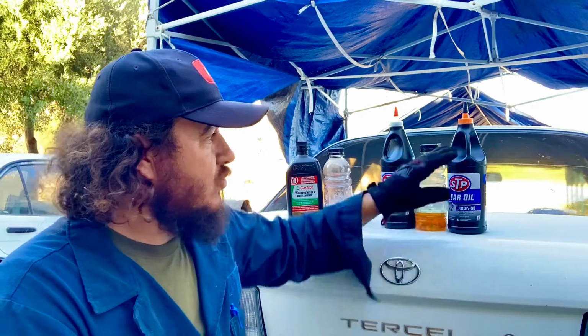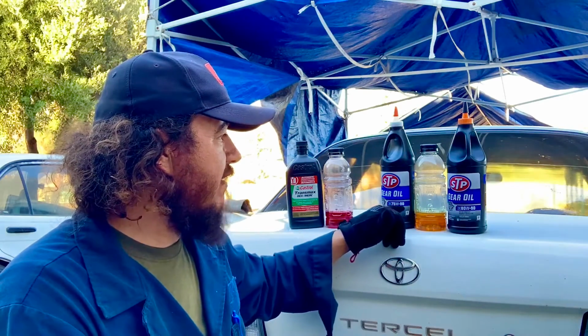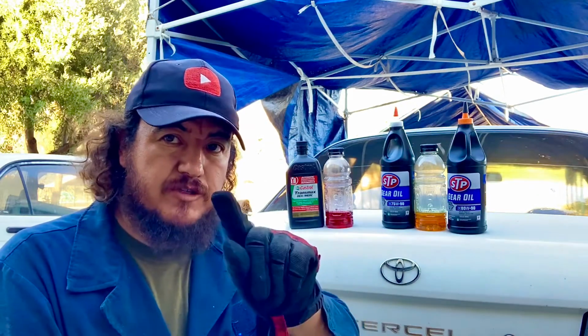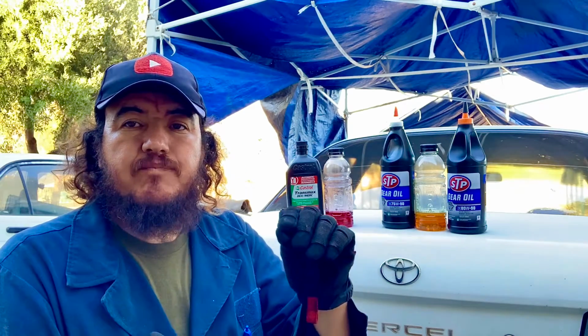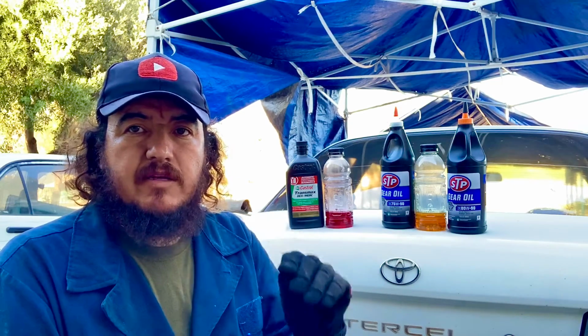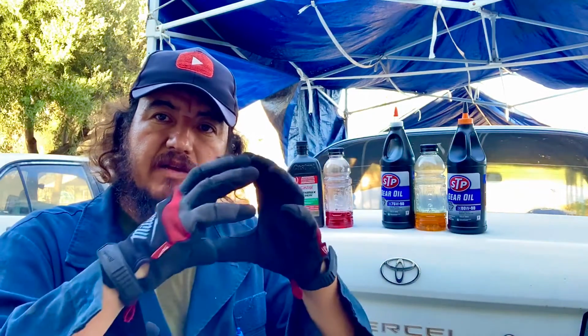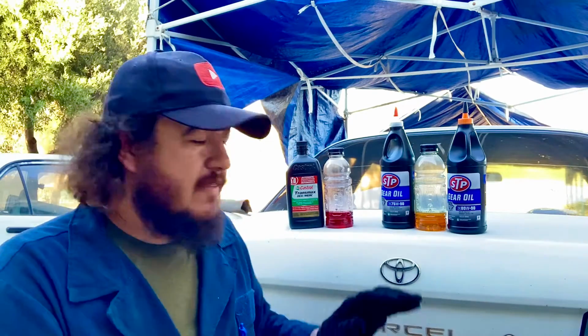So I got two different weights here. I got 80-90 and 75-90, a higher and a lower, just by 5 on the first number. What that means is the thickness of the oil on the cold start, and then once it heats up, it goes to 90 on the thickness. But those numbers, they're not that far apart.